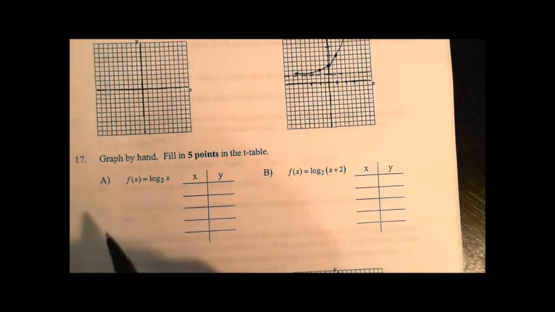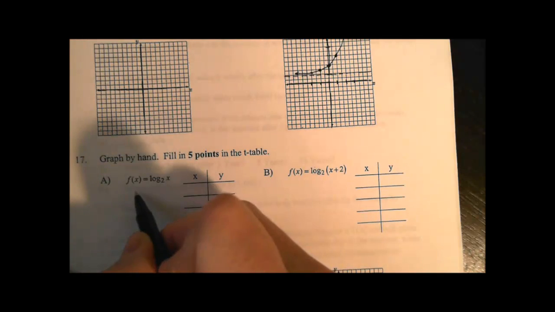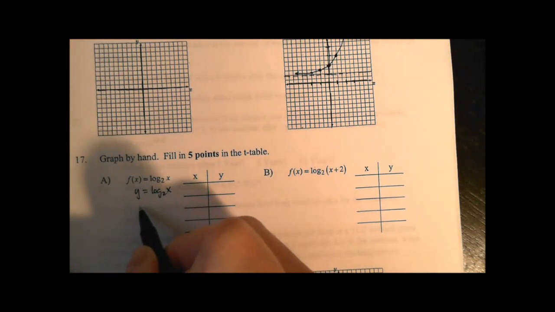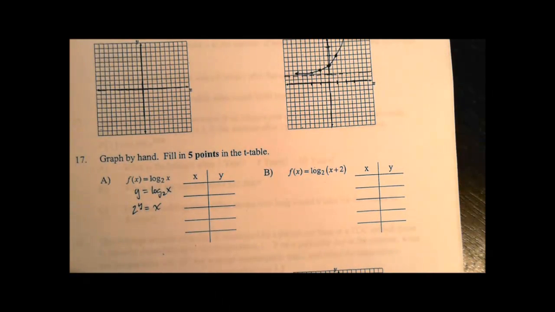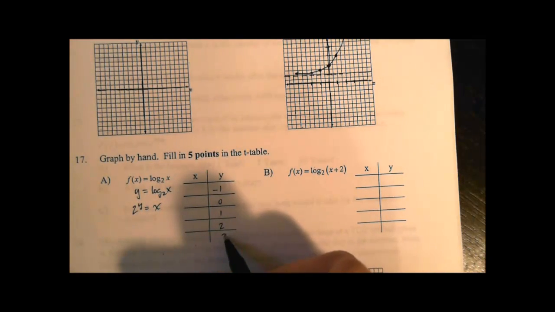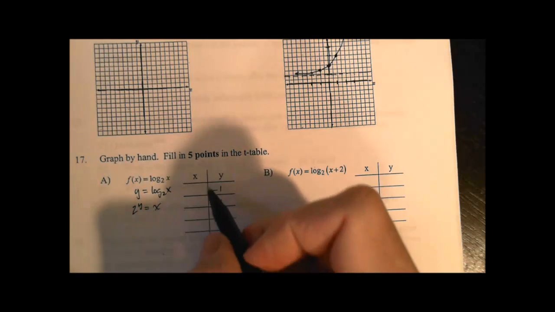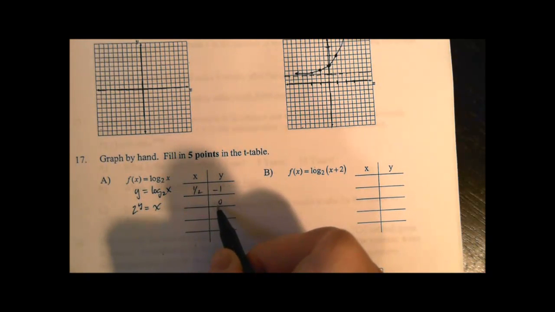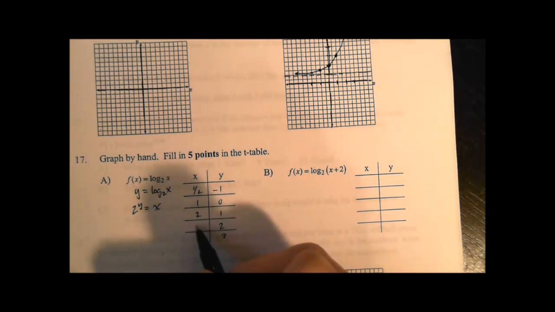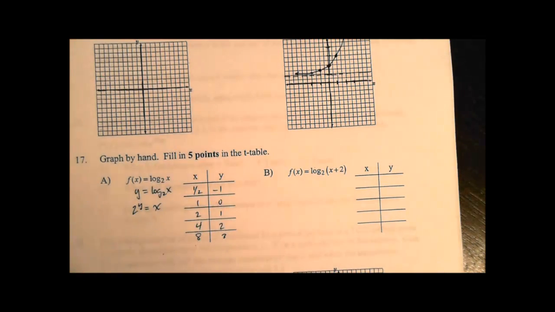Okay, log base 2 of x. Now you can do this lots of different ways. If you wanted to think about y equals log base 2 of x, you could certainly write this as 2 to the y equals x. And then you could pick a bunch of y values, right? Negative 1, 0, 1, 2, 3. And your x values would be 2 to the negative 1 would be 1/2. 2 to the 0 would be 1. 2 to the 1 would be 2. 2 to the 2 would be 4. 2 to the 3 would be 8. Something like that. And you could plot these points.